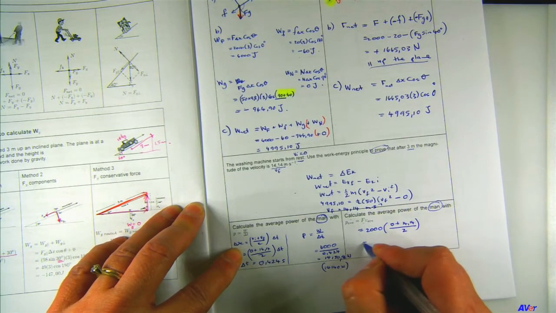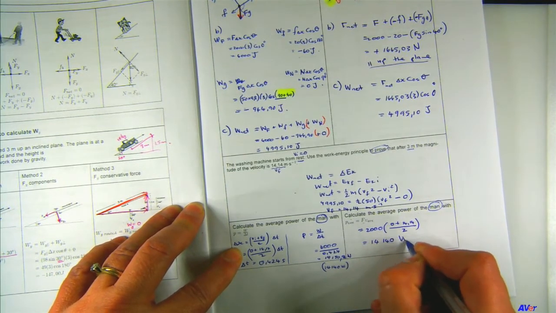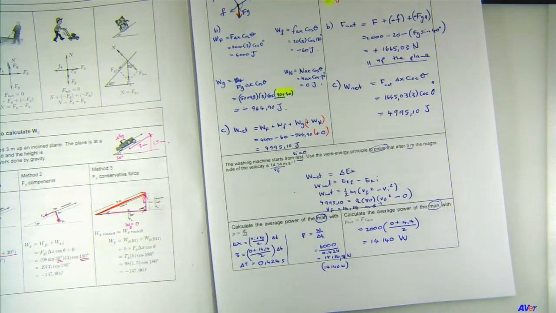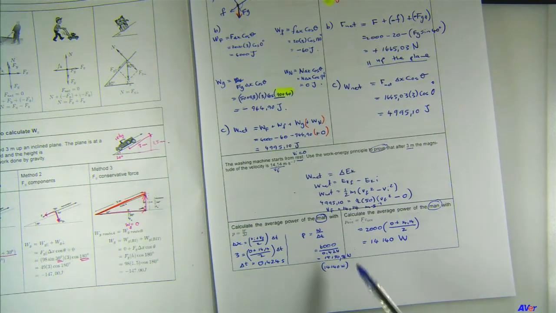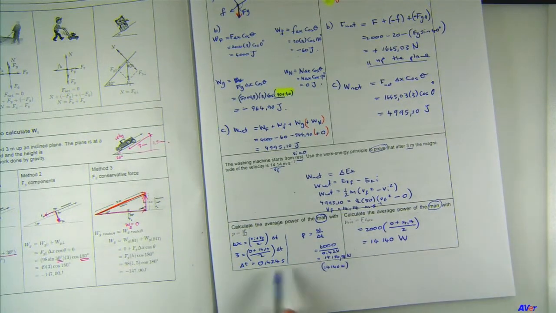And then you once again end up with 14140 watts. So both methods gave you the same answer. It's nice to know, so it doesn't matter which one you use. With this one you don't have funny digits, you will end up with this. With this one, depending on what you did there, you might have a little bit different answer.